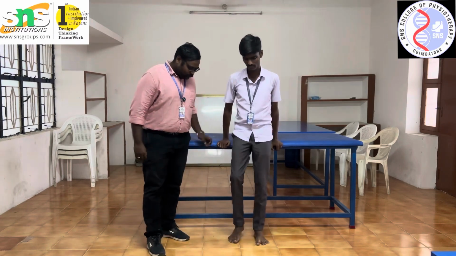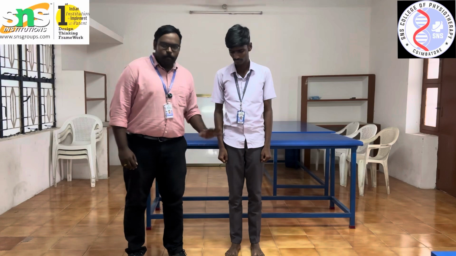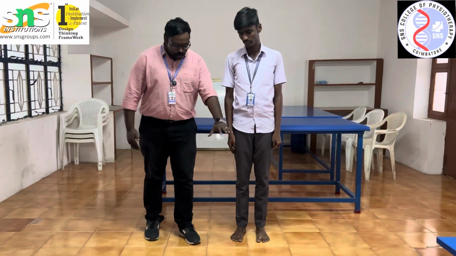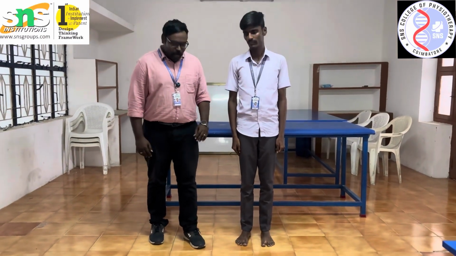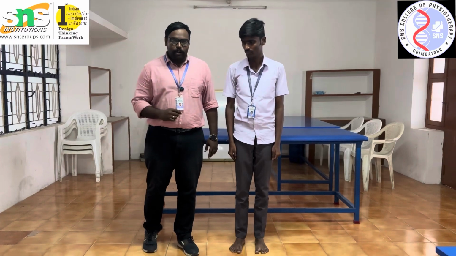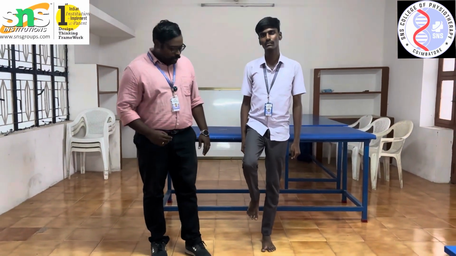Please stand. Now, Emmanuel is standing on both of his lower limbs. Look at his lower limbs: both feet are placed on the ground. Now I'm making him stand on one lower limb. Stand like this. Now, look at his leg.